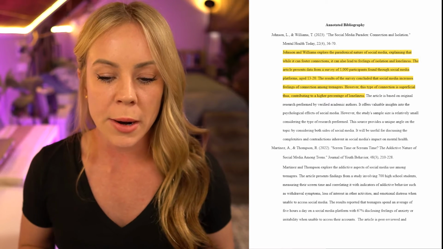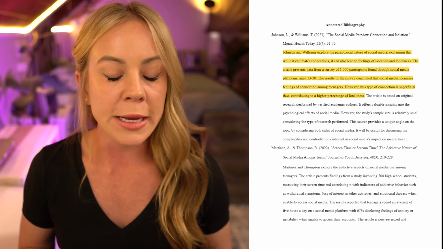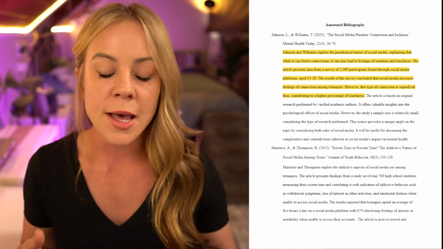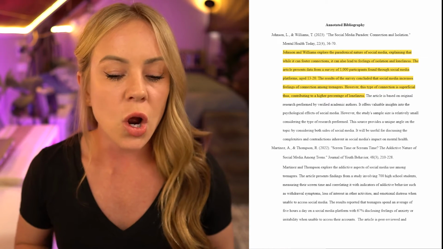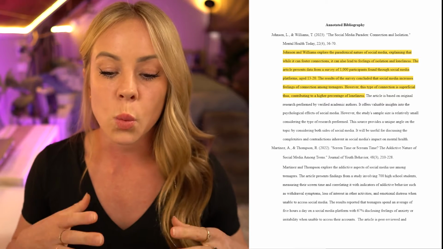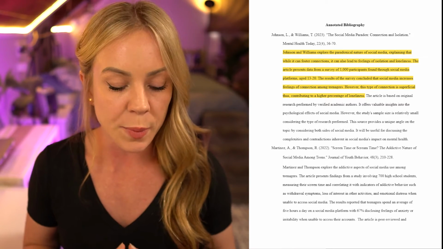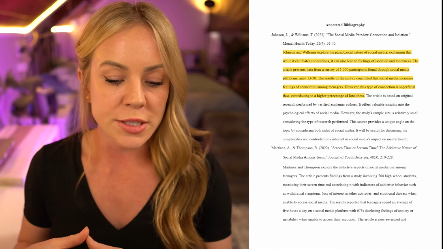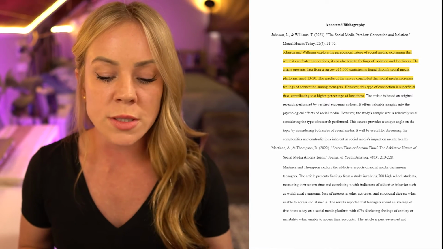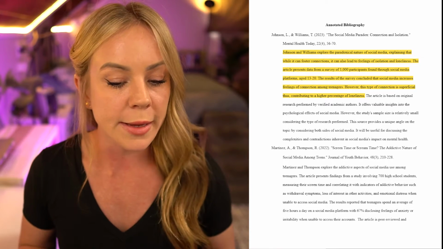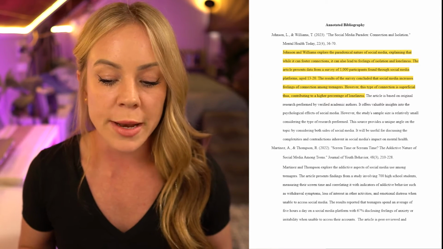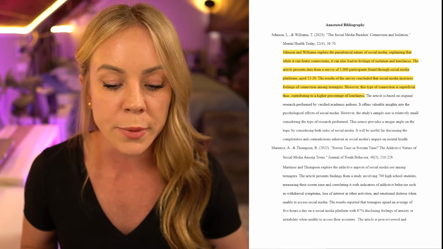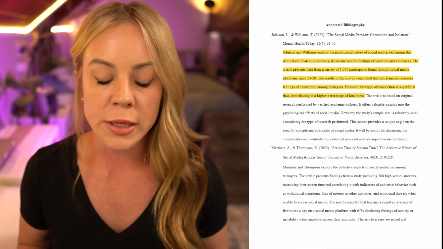Johnson and Williams explore the paradoxical nature of social media, explaining that while it can foster connections, it can also lead to feelings of isolation and loneliness. The article presents data from a survey of 1,000 participants found through social media platforms aged 13 to 20. The results of the study concluded that social media increases feelings of connection among teenagers. However, this type of connection is superficial, thus contributing to a higher percentage of loneliness.